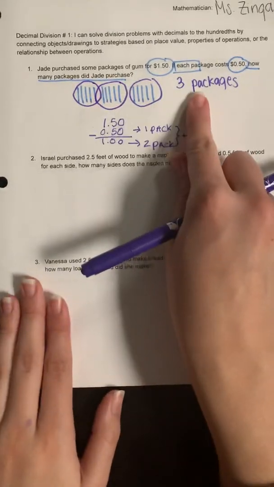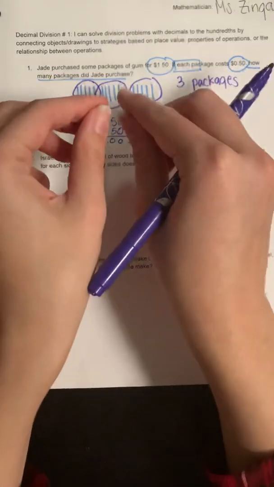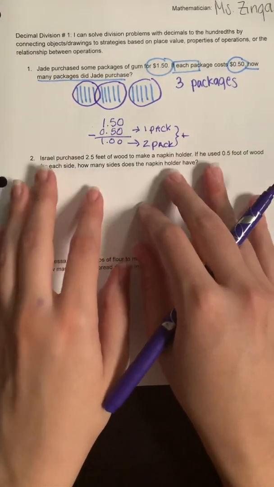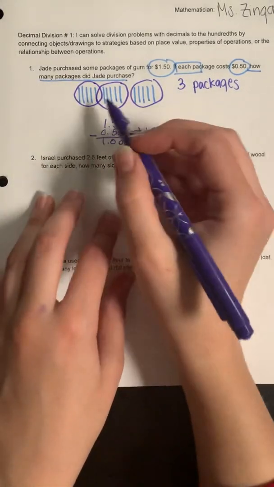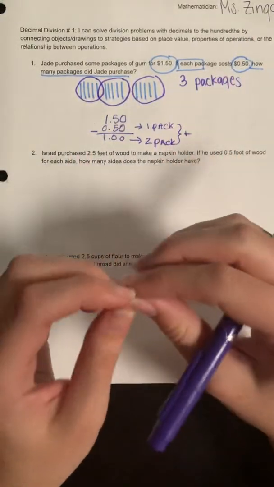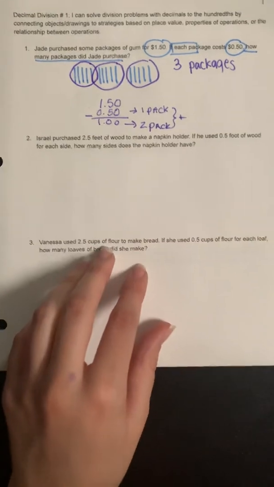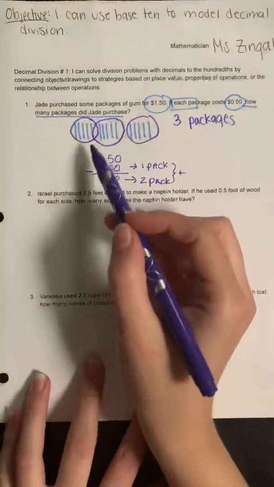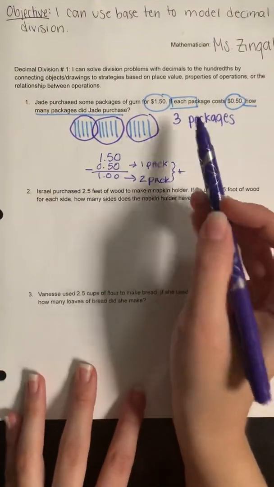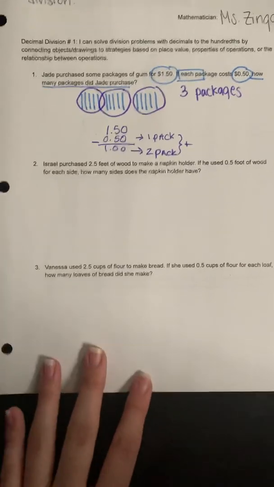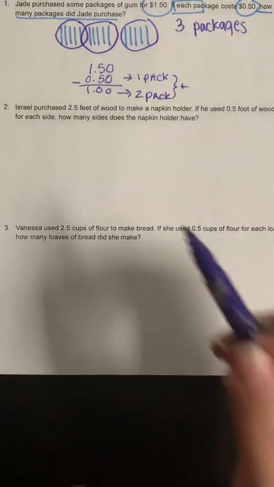This strategy up here is the closest to the base 10 division. So when you're using base 10 and models and drawings, you want to try and draw base 10 pieces: the whole numbers, the tens rods, the hundredths pieces. That strategy will be really helpful across so many different word problems. So I would really try practicing this and try not to use the standard algorithm today. You can use it later, but for now I would try the drawings and the models.